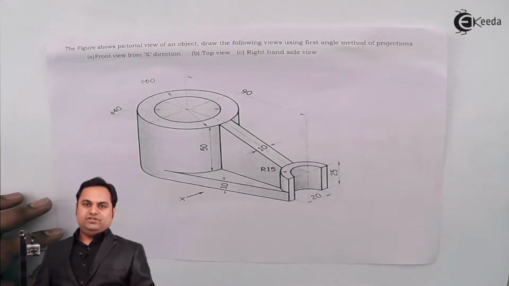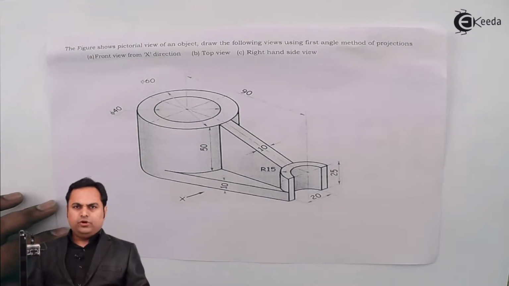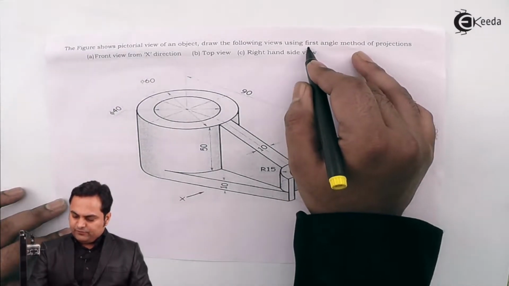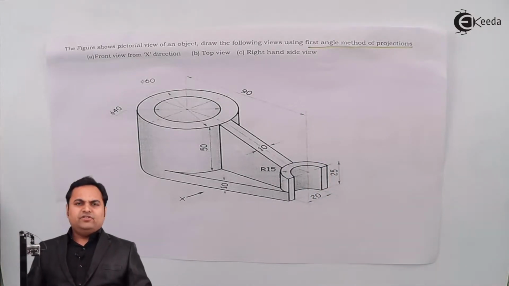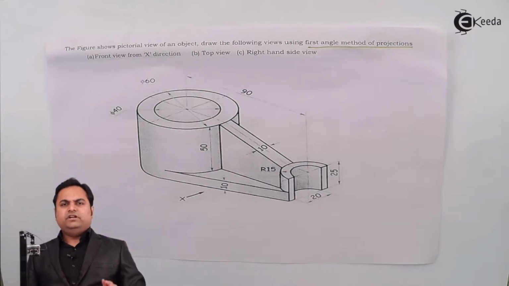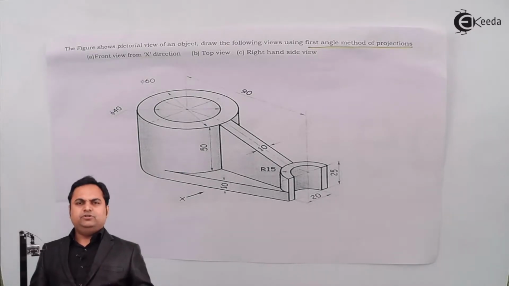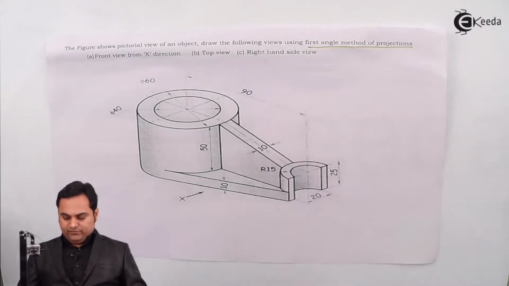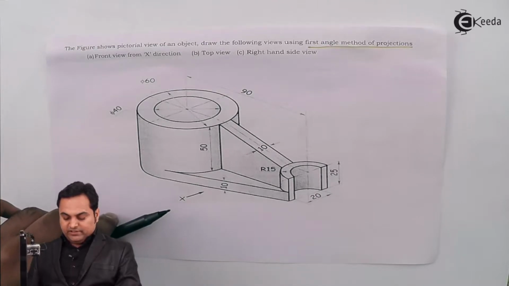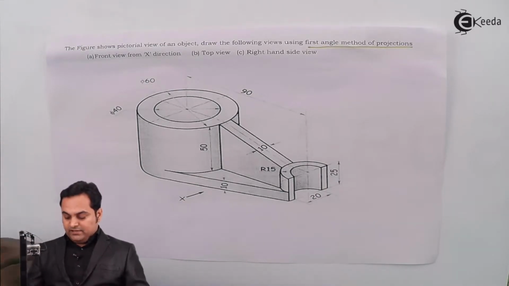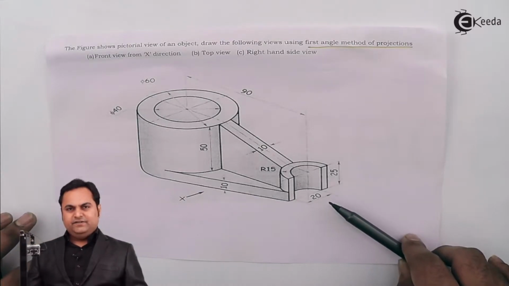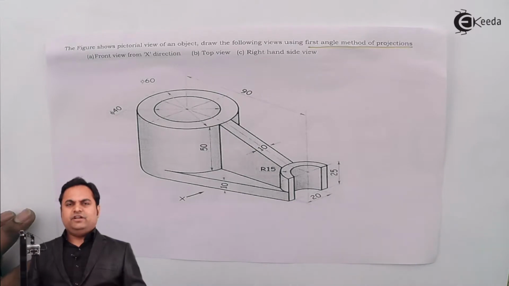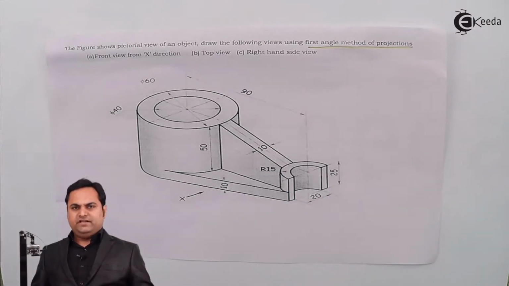Now as we read the question, it was mentioned that we have to draw it by using first angle method of projection. If we have to draw by first angle method of projection, then front view will be in VP, that is the vertical plane, top view will be in HP, horizontal plane, and then we have to draw right hand side view, that is if we are looking into arrow X, that gives us the front view, and now when we are looking at the object from right hand side, this direction will be the right hand side view, and that right hand side view by first angle method of projection will be drawn on left hand side.